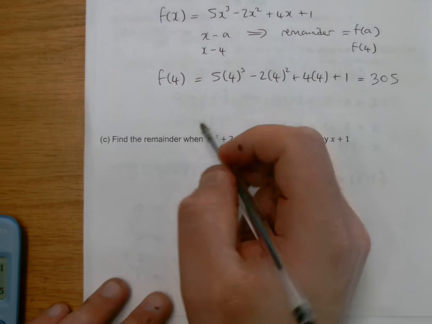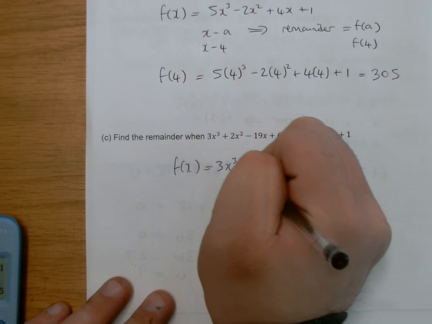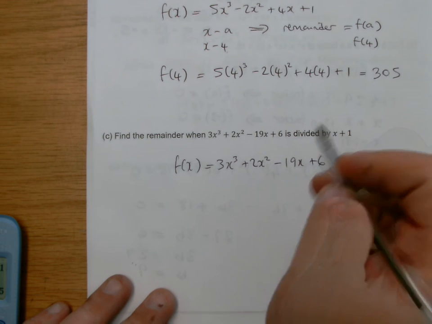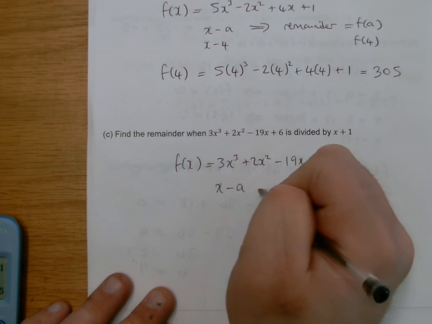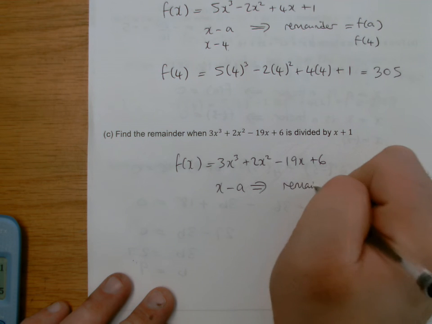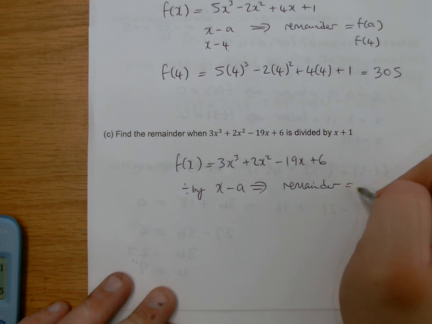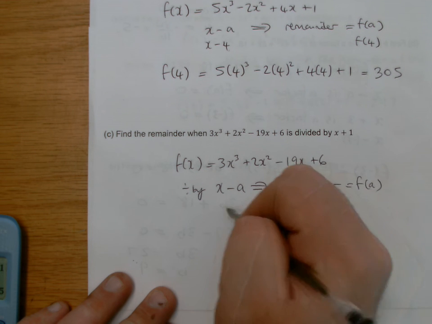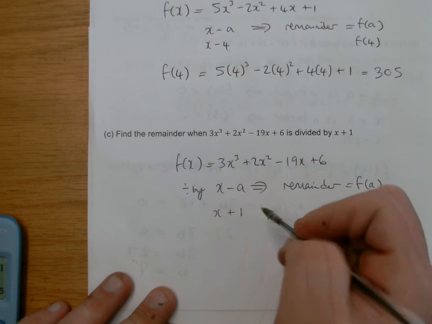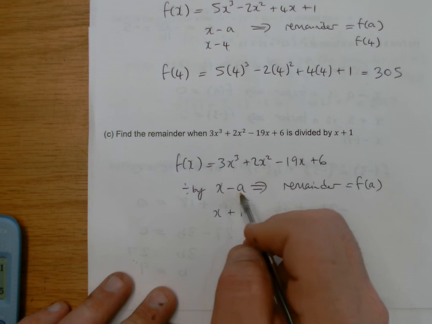So last one then, again, right here, f of x is 3x cubed plus 2x squared minus 19x plus 6. So remember that remainder theorem again. If we divide it by x minus a, so if we're dividing by x minus a, the remainder is equal to f of a. So in this case, I'm dividing by x plus 1. So got to be careful here, because we've got a plus here, whereas generally it says x minus.